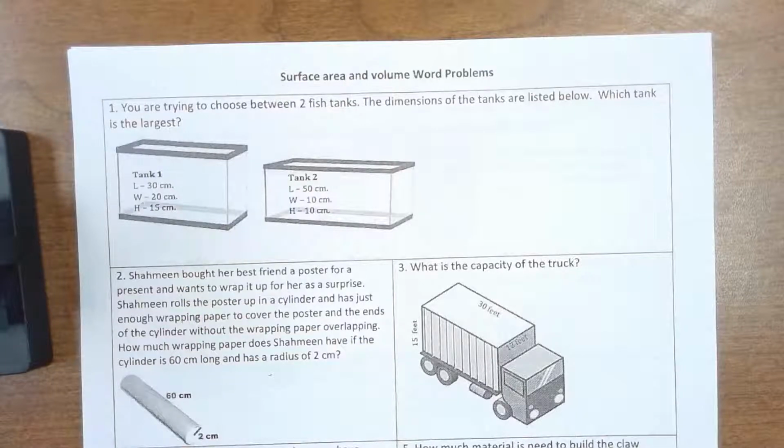Hello, today we are going to be talking about surface area and volume of rectangular prisms and cylinders. So let's do the first one together. You are trying to choose between two fish tanks. The dimensions of the tanks are listed below. Which tank is the largest?